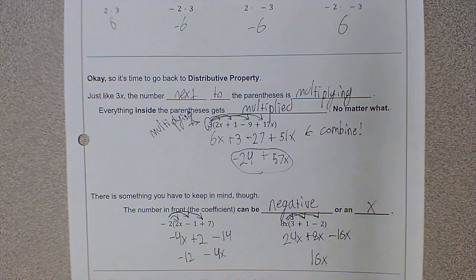My answer is 16x. Now, I do know that you can do the parentheses first. That's fine. Either option works. It's just in these sets of notes, I really want to emphasize doing the distributive property.